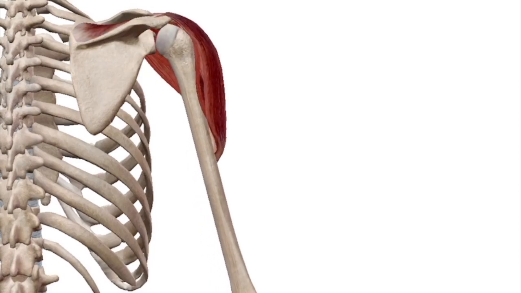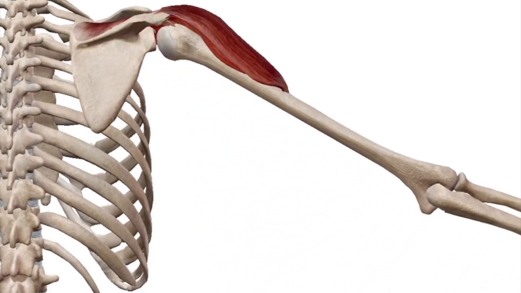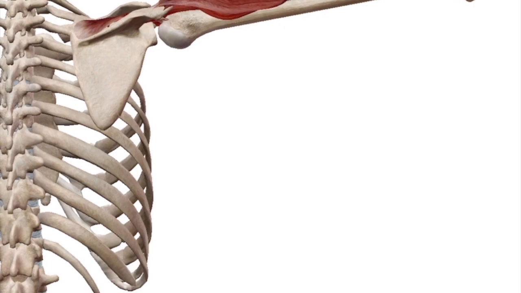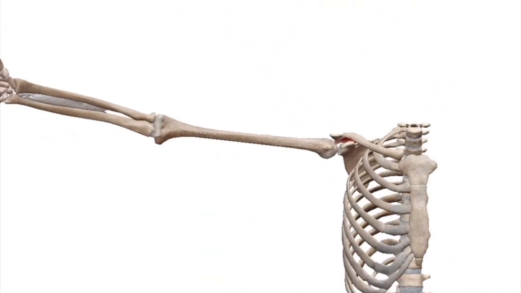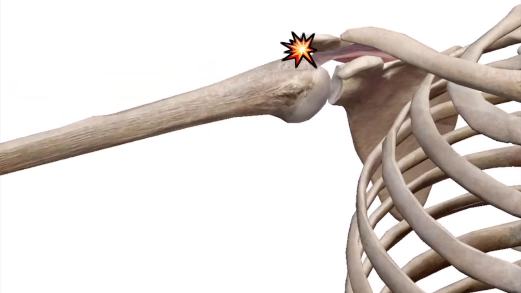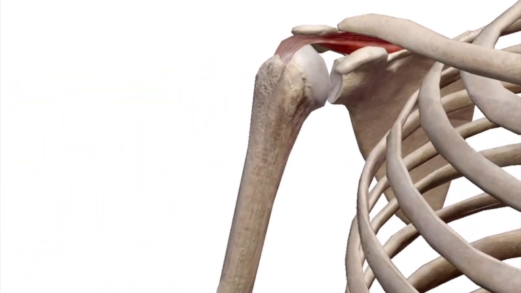Due to the anatomy of the shoulder, there is limited space in the joint. So in order to have full motion, the shoulder blade needs to move with the arm. When they don't work properly, it can cause muscles to get pinched between bones and structures and cause pain.